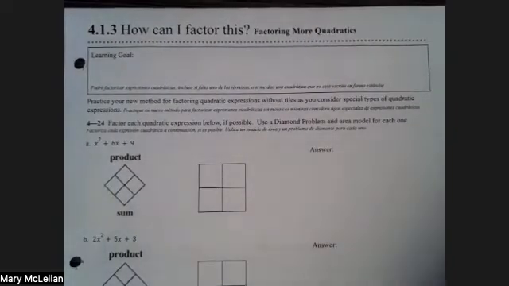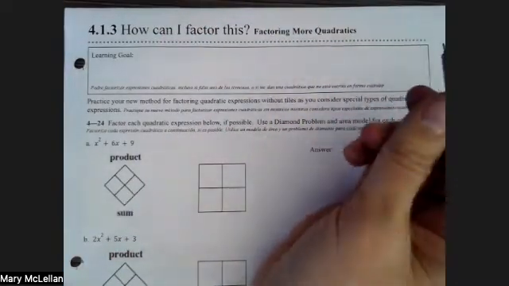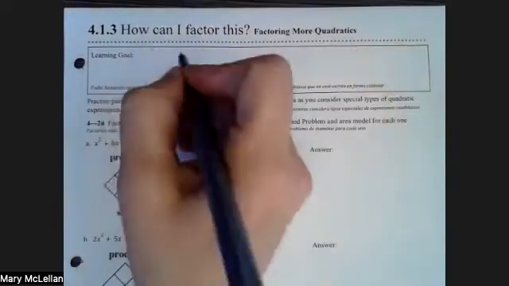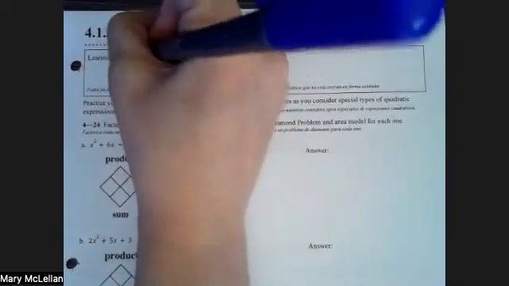This is Notes 4.1.3, Factoring More Quadratics. We have two learning goals. Did I say two? Because I meant one. Okay, here we go. Your goal is that you will be able to, I'm going to write this in the first person.